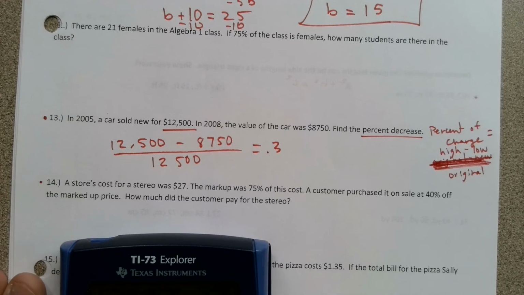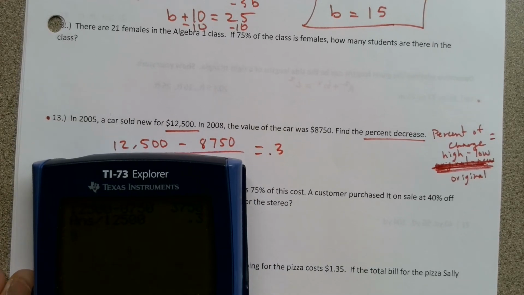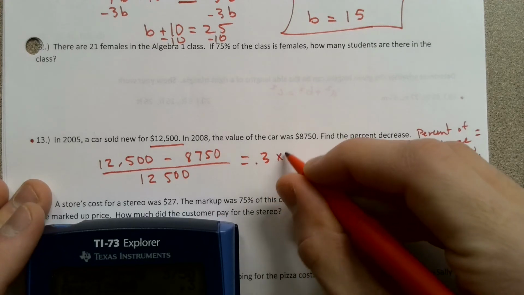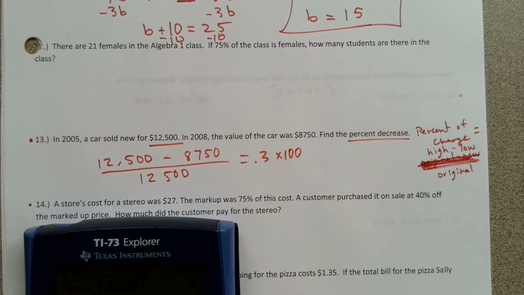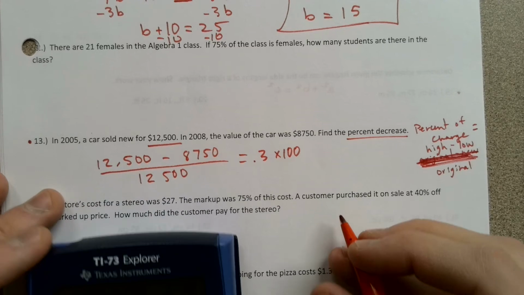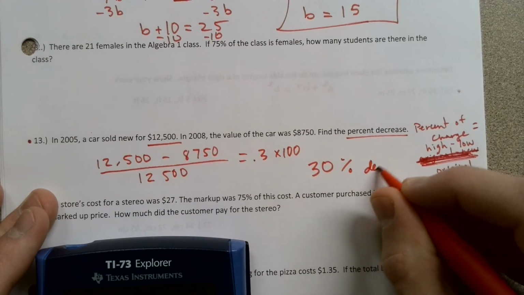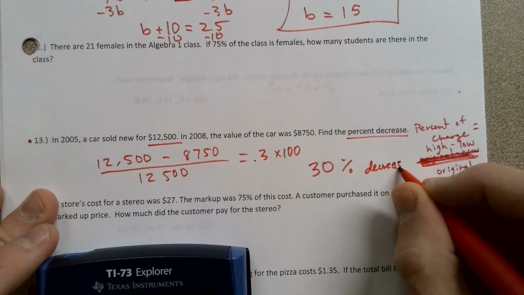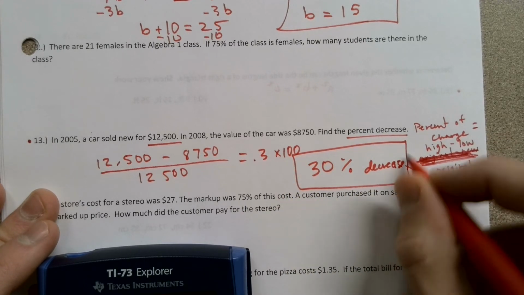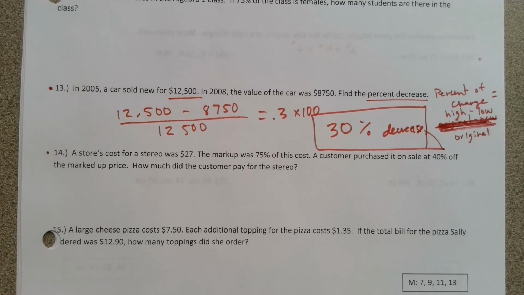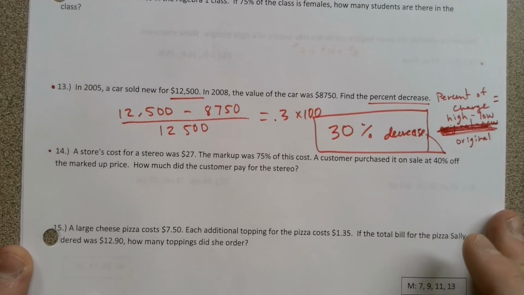Our last step, in order to change that to a percentage, multiply by 100. And that will be a 30% decrease. That high minus low divided by the original, multiplied by 100 to get your percentage. All right, number 14 here is a little bit tough.